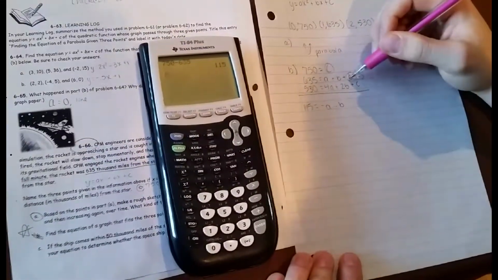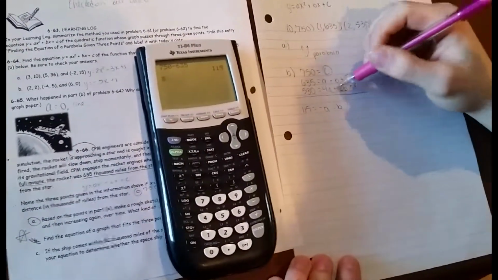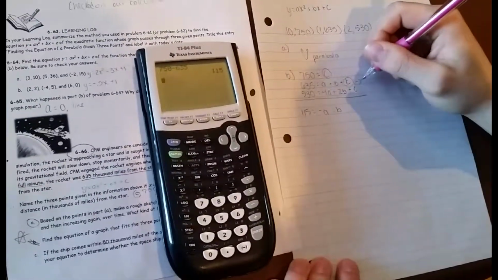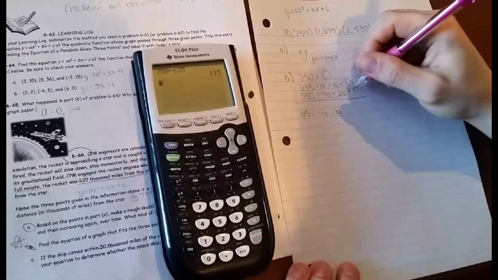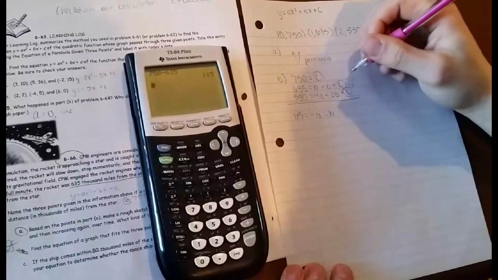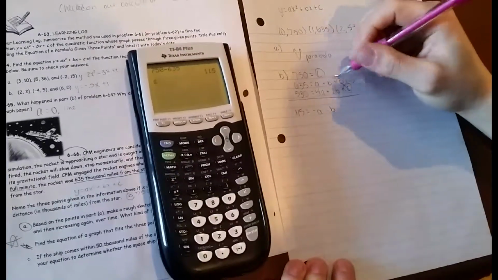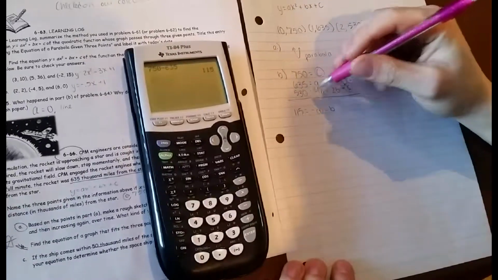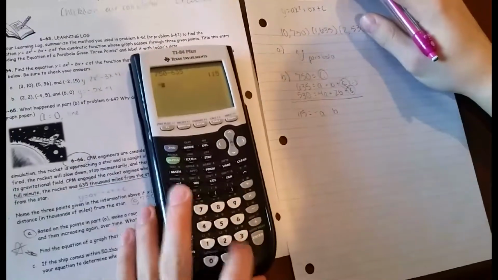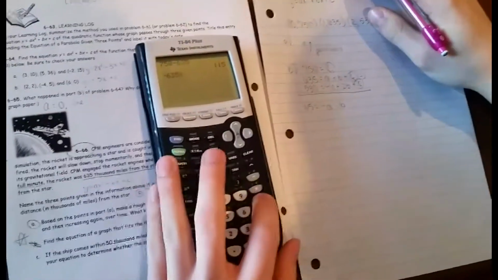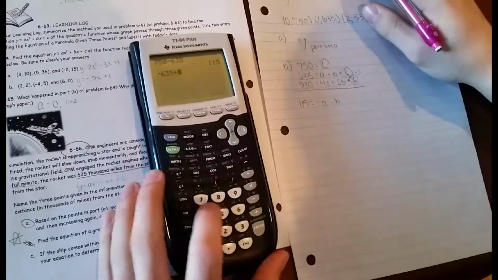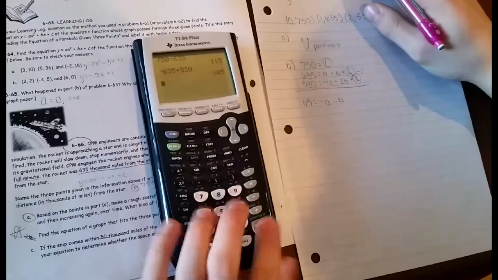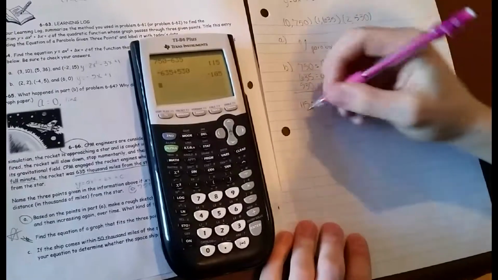So now we're going to compare the second equation to the third equation. So again, for simplicity's sake, I'm going to leave this negative, and now this is getting rid of this c, so these two cancel. So now it's a negative 635 and a positive 530. So we're going to take a negative 635, and then we are going to add 530 to get negative 105.